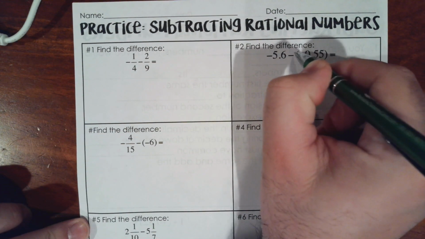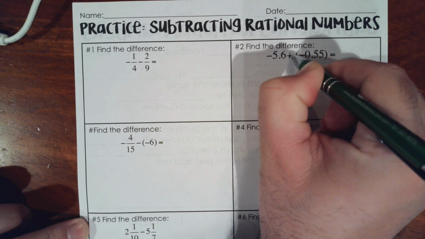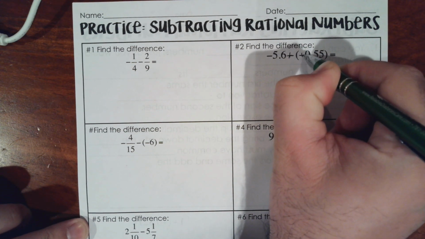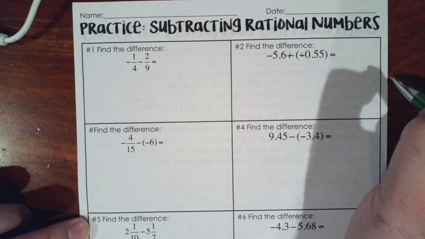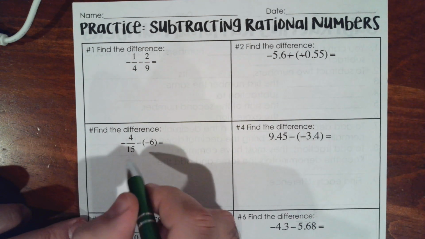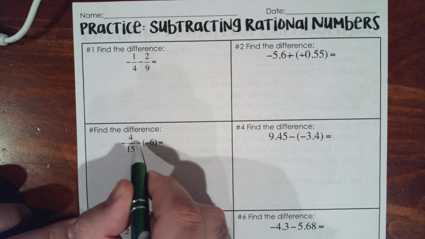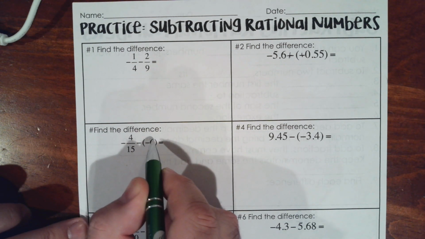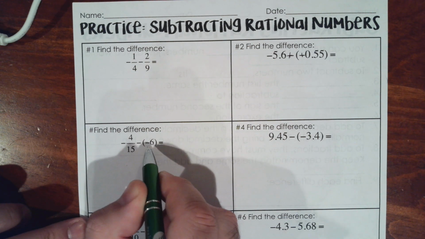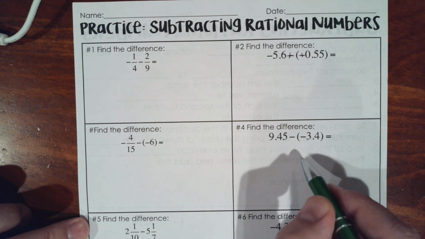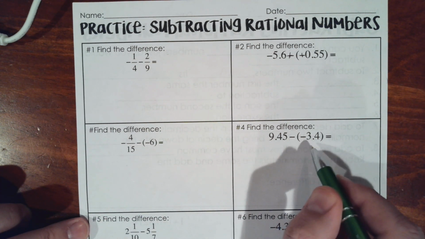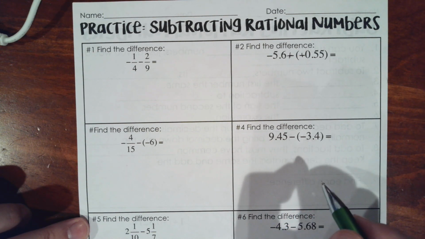Over here, you're going to change this to be addition of a positive 55/100. Right here, addition of positive 6. And here, addition of positive 3 4/10.